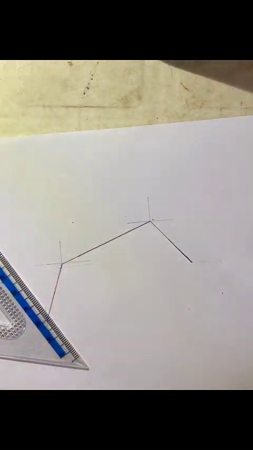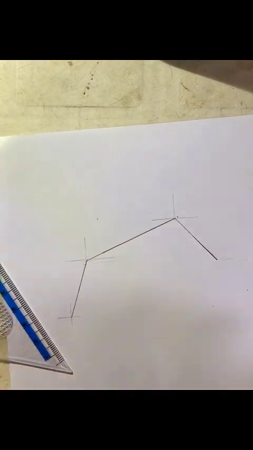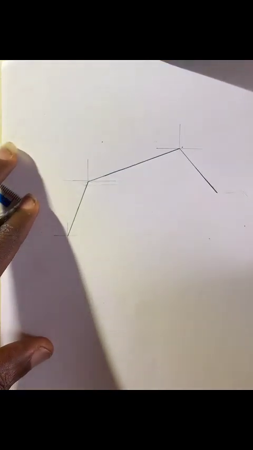So now this is my diagram. I've drawn out my diagram. Yes, this is my diagram. So my diagram is out now. For those that cannot draw, this is how to draw the diagram.